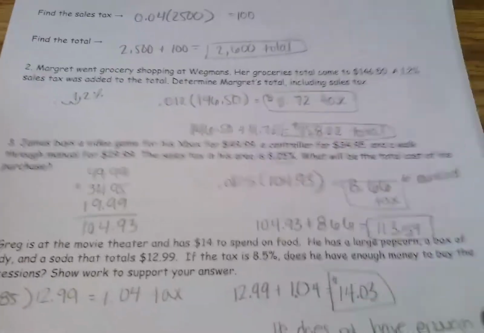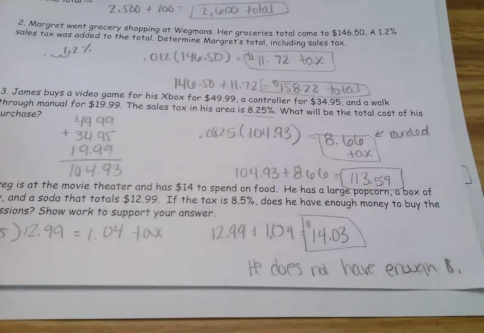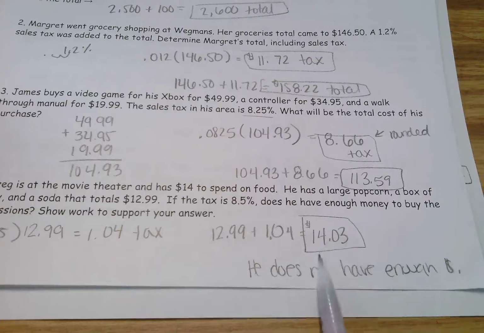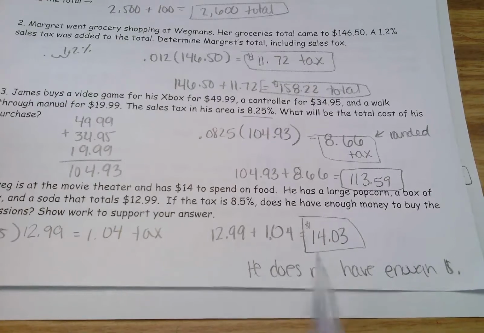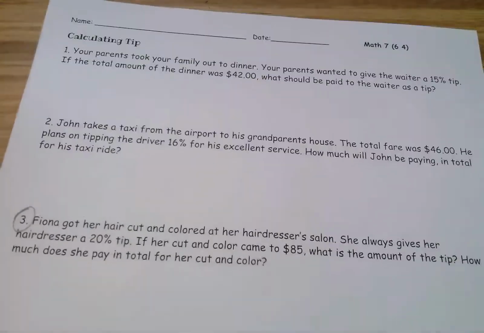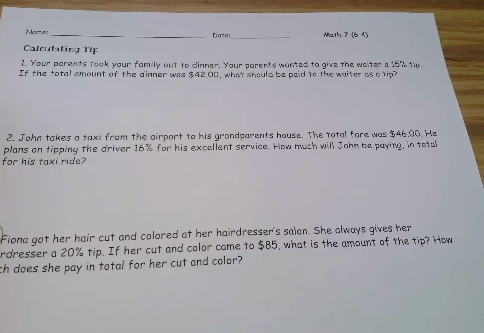All right, welcome back. So when we take a look, we get that the total tax is $1.04, which brings his total to $14.03. So he does not have enough money. He's only short by 3 cents, though. Okay, now let's flip the page. Now we're going to talk about calculating tip. So again, tip is the percent of a number.